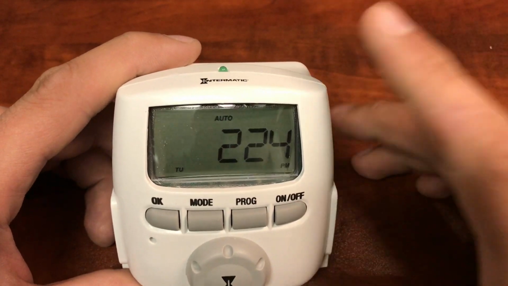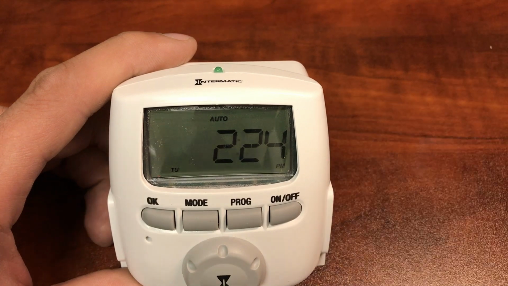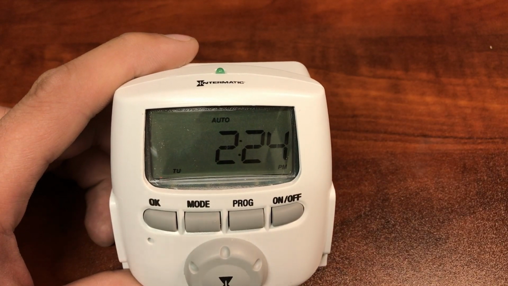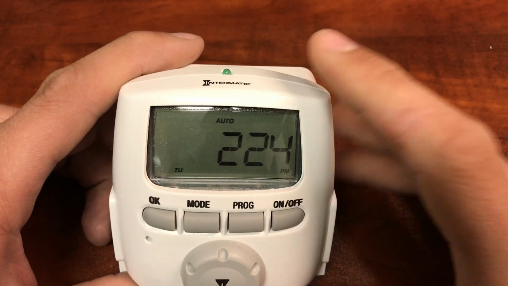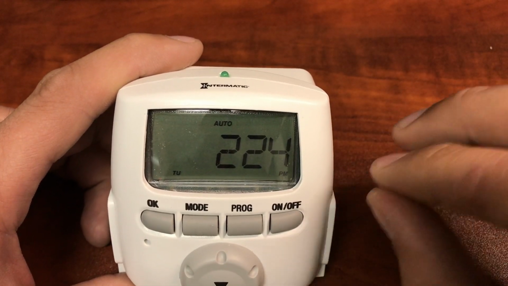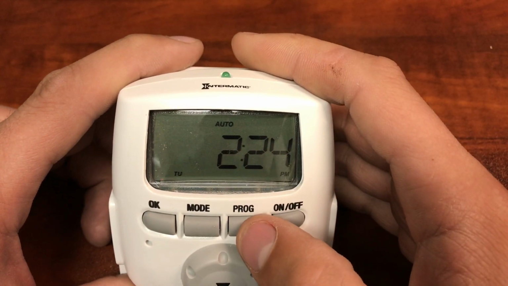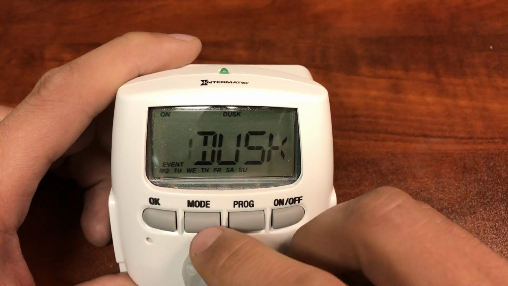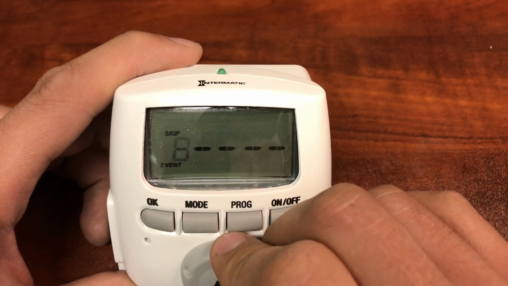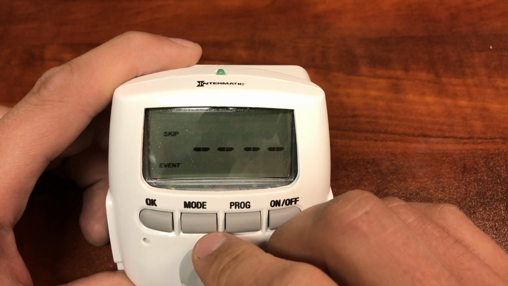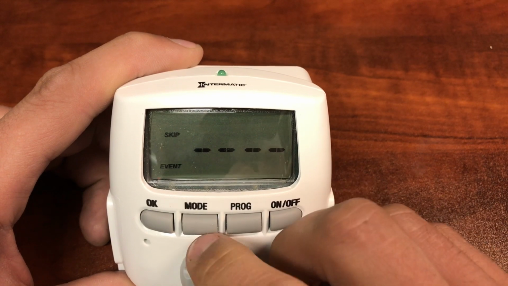Commonly, and actually this happened just a couple weeks ago, I went and helped a client out with their timer. They were struggling a little bit with it. You have to be very careful not to accidentally put extra programs in here, or it can interfere with what you actually want your timer to do. Just to be sure, I decided to scroll through all the programs and make sure there weren't any unwanted programs in here.